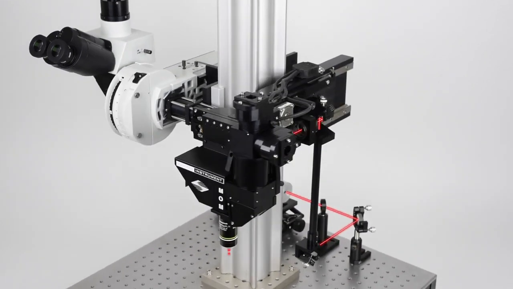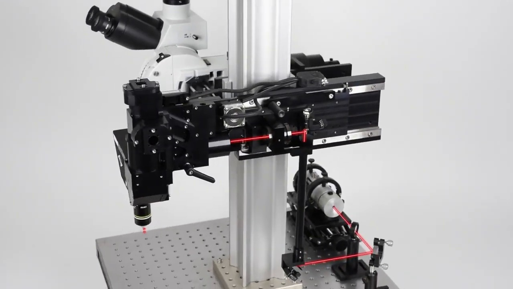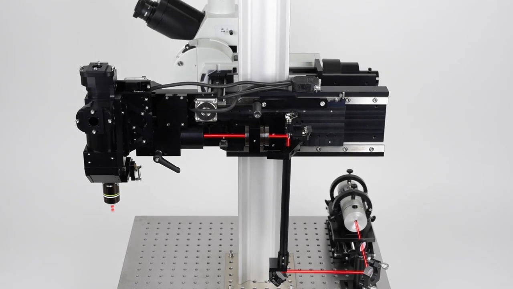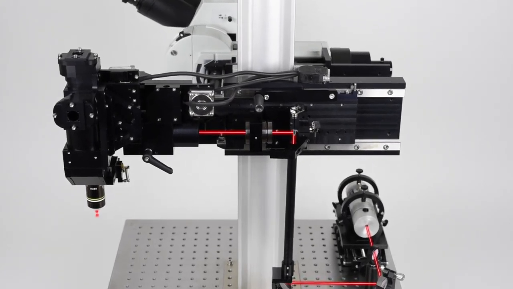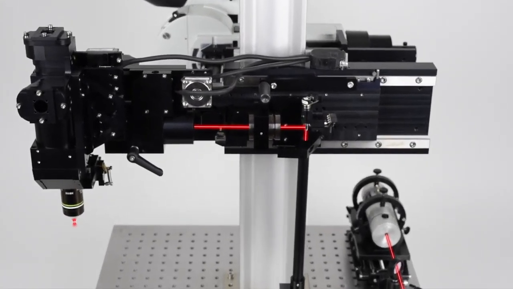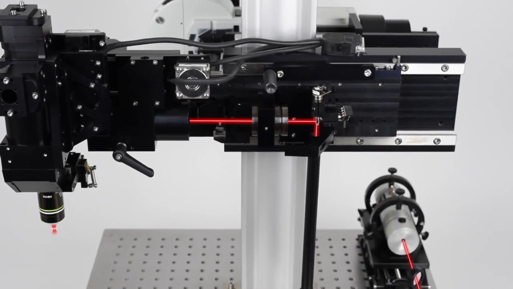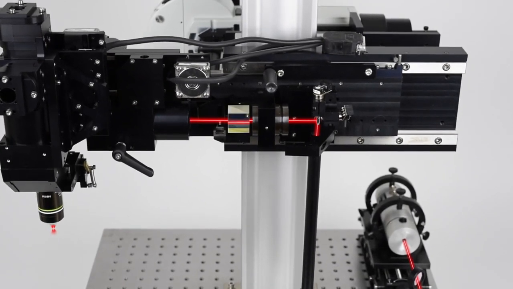Now, what about modifying the internal beam path of the microscope? It turns out that accessing the beam path directly between the scan lens and the tube lens is also possible. A common example is to utilize a polarizing beam combining cube to couple a second beam into this position.